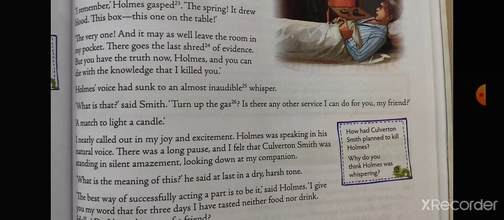So now he actually kept that box in his pocket, and with that there was no evidence with Sherlock Holmes that this person, Mr. Smith, has actually killed his nephew, and he is also planning on killing Sherlock Holmes. But Sherlock Holmes, trust me, was a very intelligent man. He must have planned something else for this person to confess. Holmes' voice had sunk to an almost inaudible whisper. So his voice was actually gone. He could not speak because he was dying.